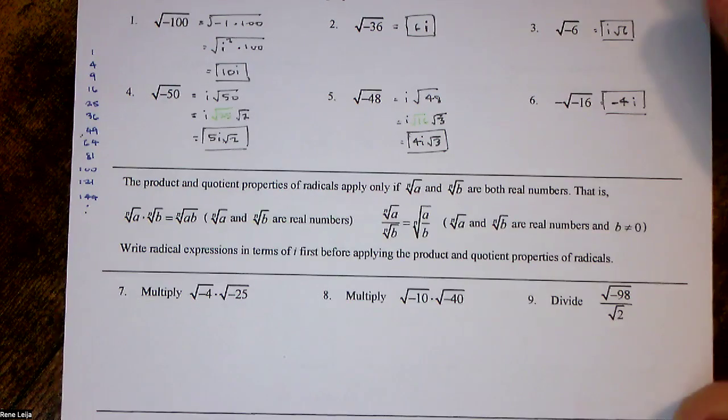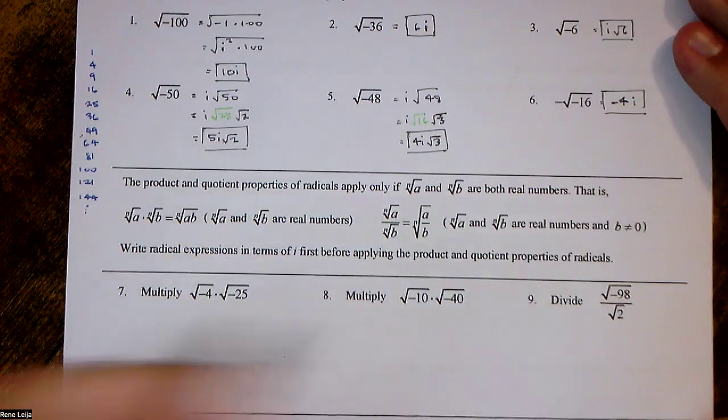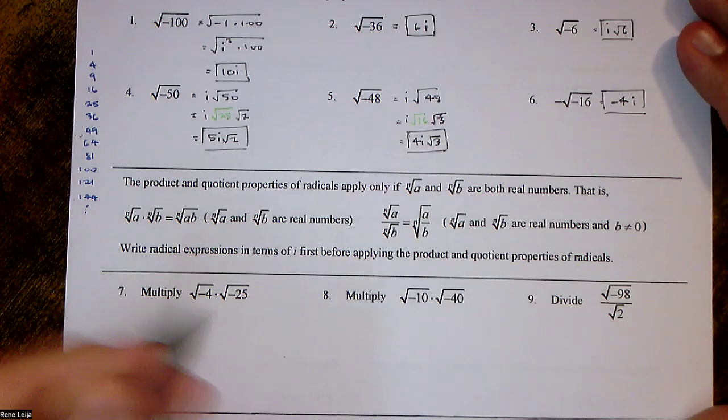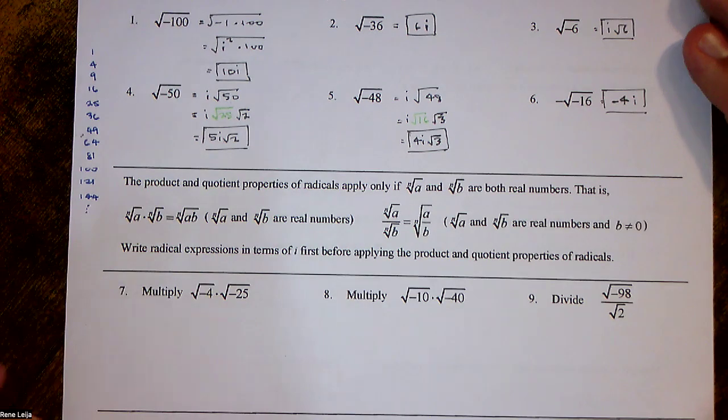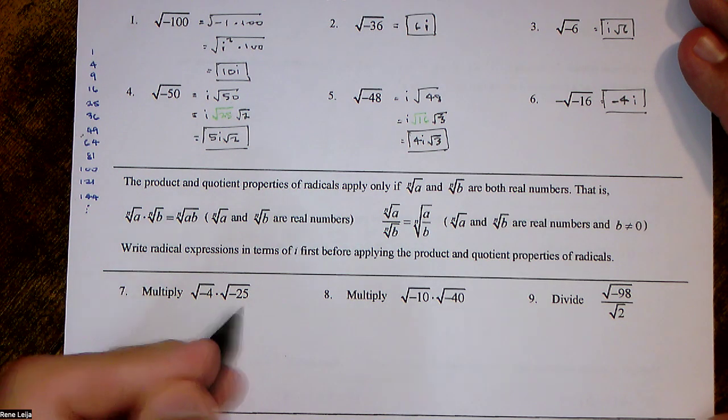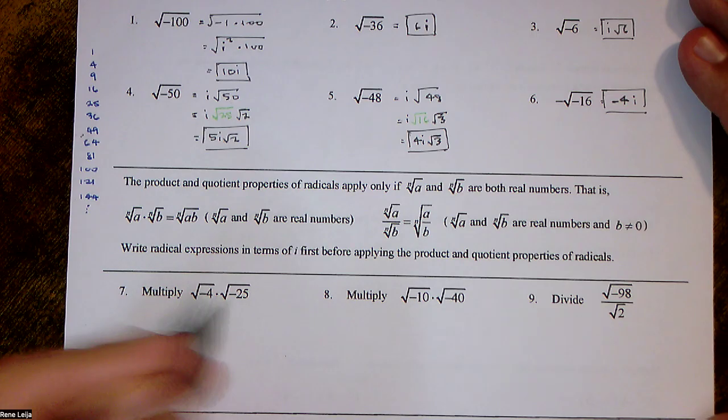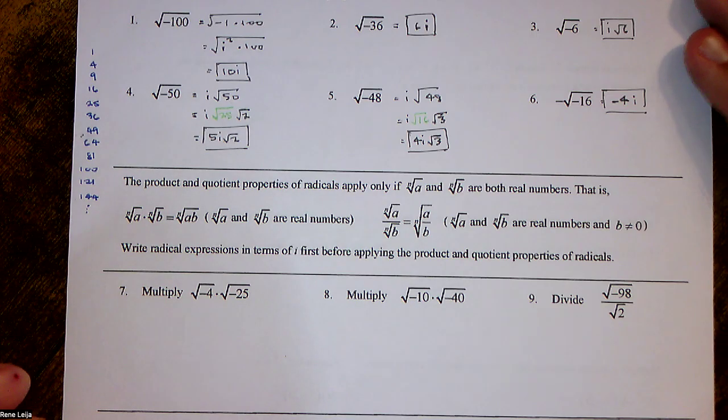Okay. All right. Now, when we look at these next examples, the only way that I can combine my radicals is if they are positive. I cannot combine these because those are going to be imaginary numbers.